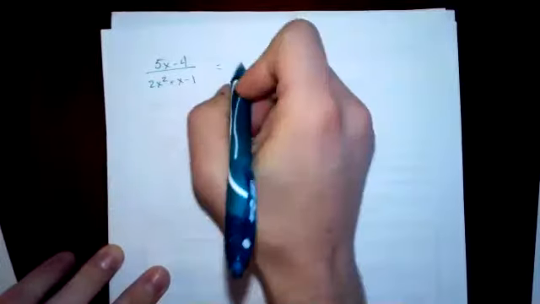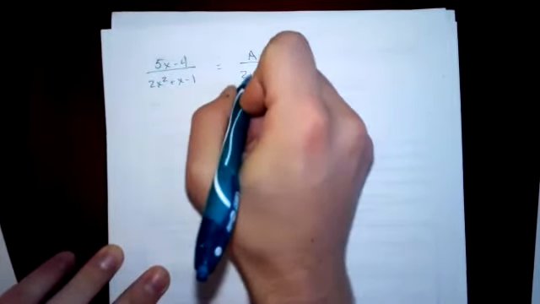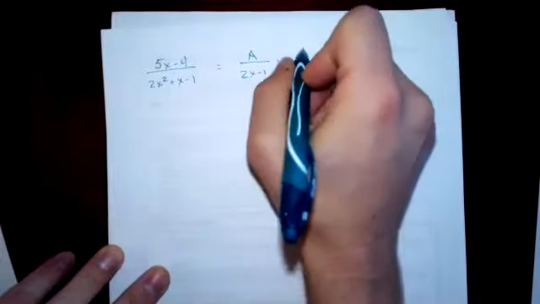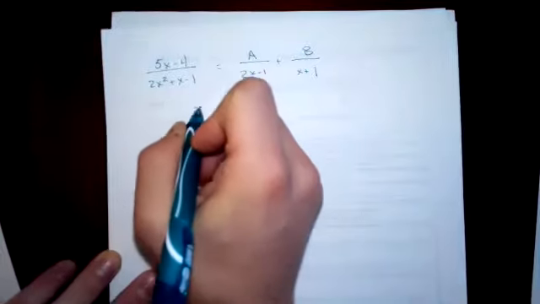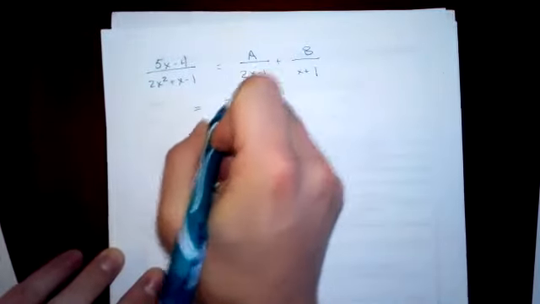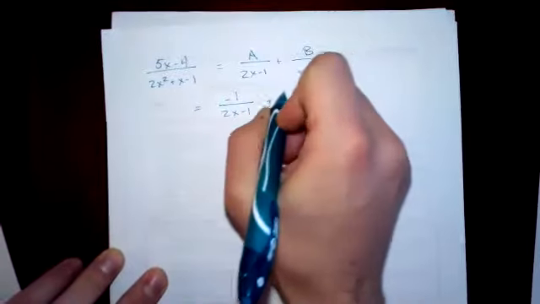5x minus 4, let me see, am I on screen? Yeah, there we go. Over 2x squared plus x minus 1. We showed that that can factor into a over 2x minus 1 plus b over x plus 1. And we found our specific factors. Our a is negative 1. And our b was 3.